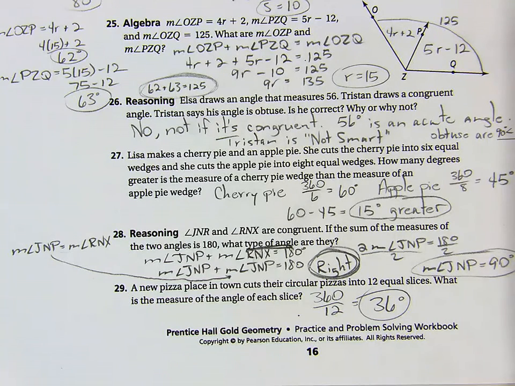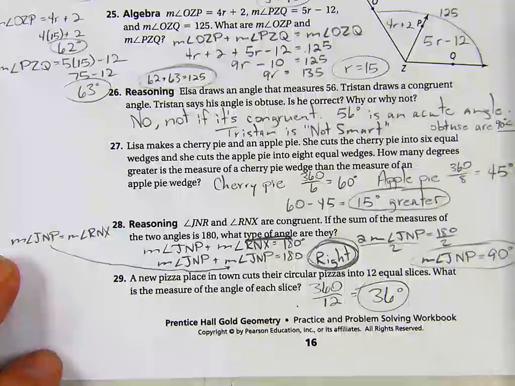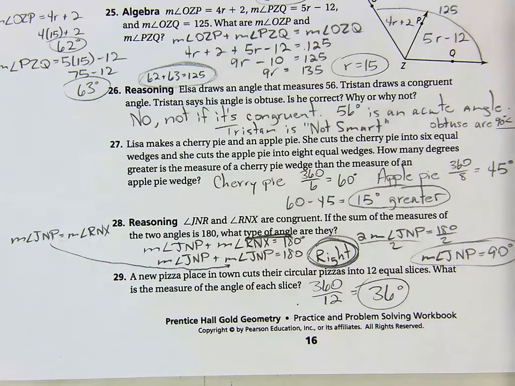And then the last one: a new pizza place in town cuts circular pizzas into 12 slices. So all we do is say 360 divided by 12, and each slice would have an angle of 30 degrees in it.